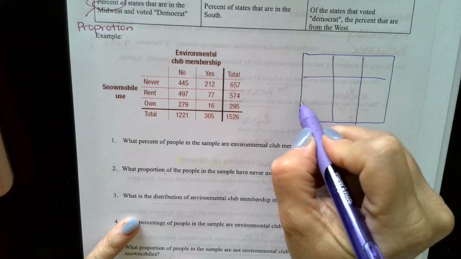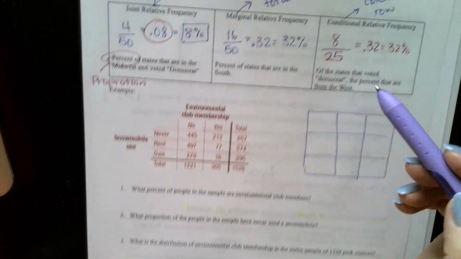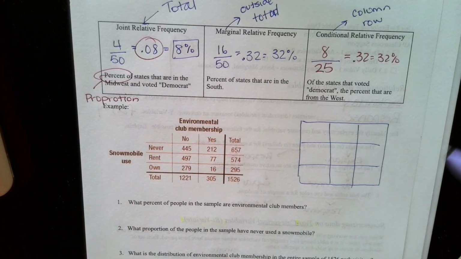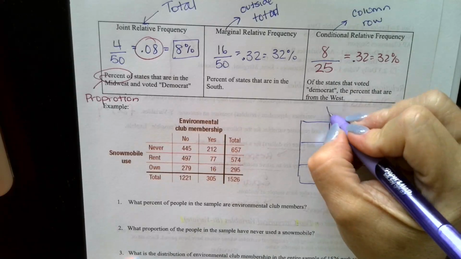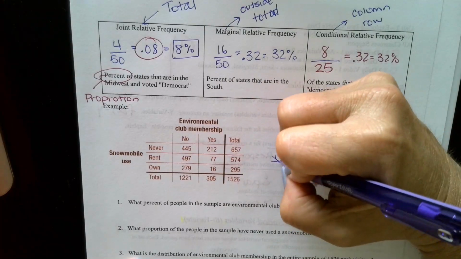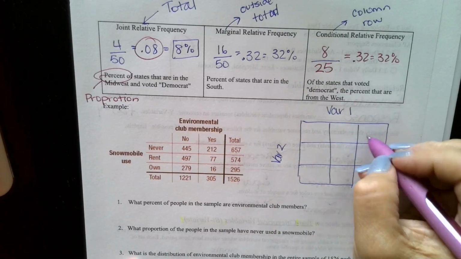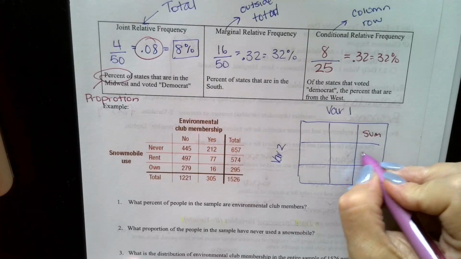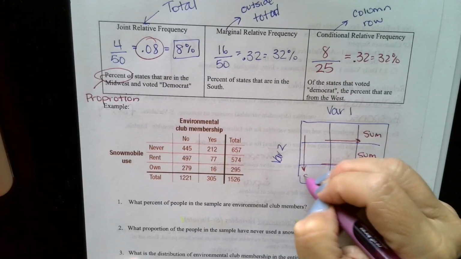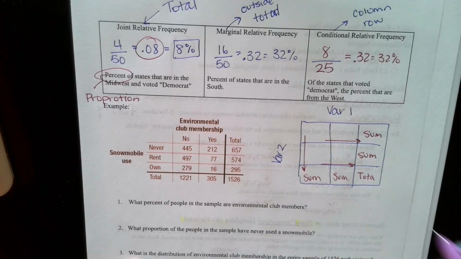So I want it to look like this. If it asks you specifically for joint, marginal, or conditional, this kind of helps put this all in perspective. So what happens here is we have variable 1 that'll be across the top usually, and then variable 2 along this side, okay? And as we sum these up, this would be the sum of my rows, and these would be the sum of my columns, and this would be my total value right here, okay?